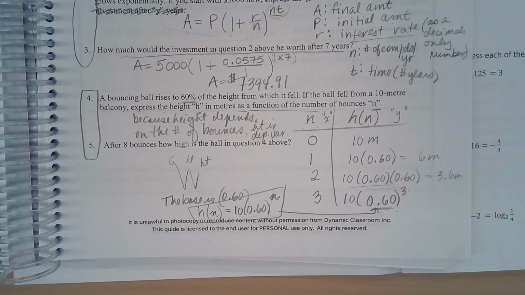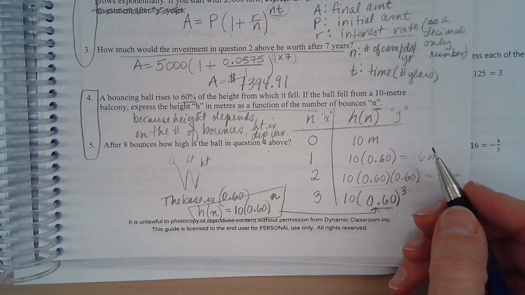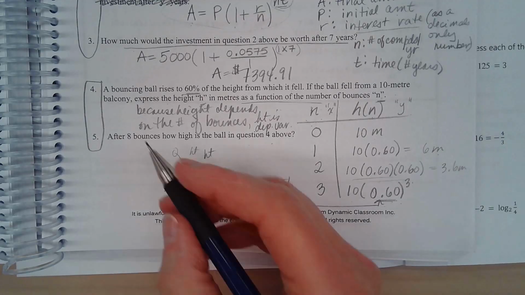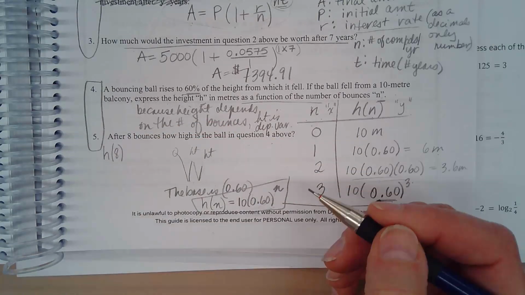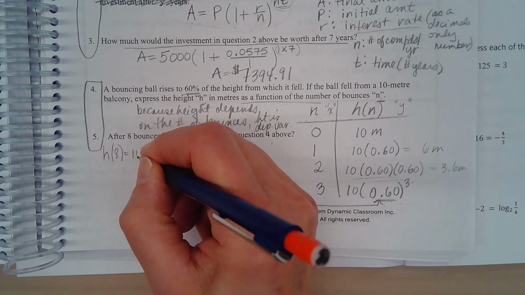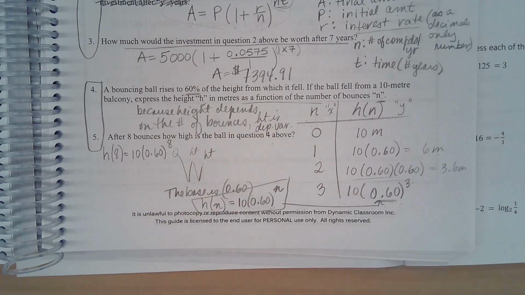So after 8 bounces, I think part B actually asked for 8 bounces. So at 8 bounces, how would I represent that mathematically? H at 8, right, equals 10 times 0.60 to the exponent 8.